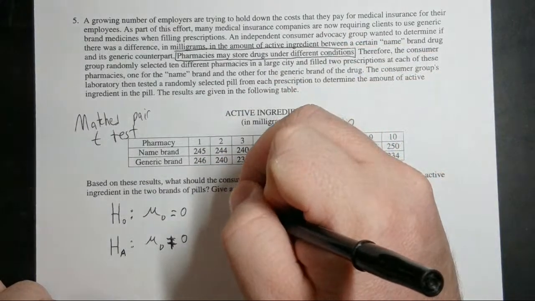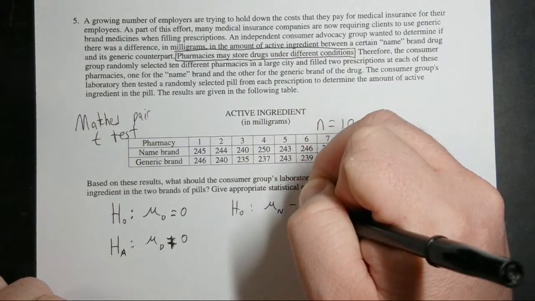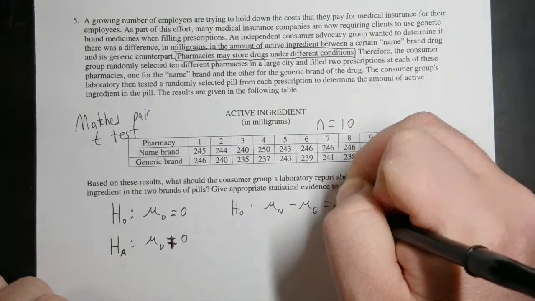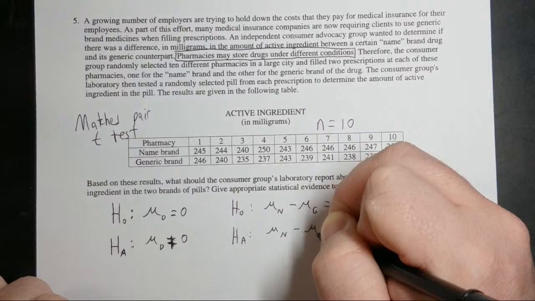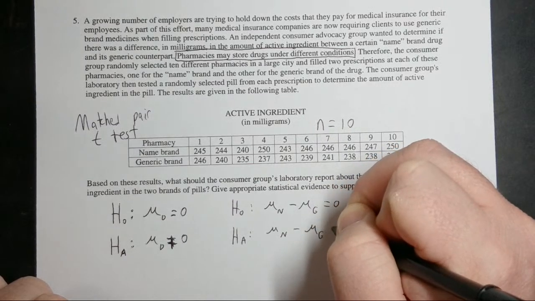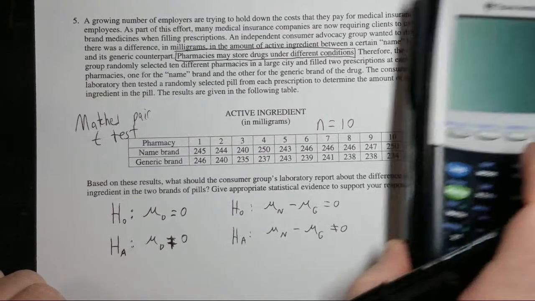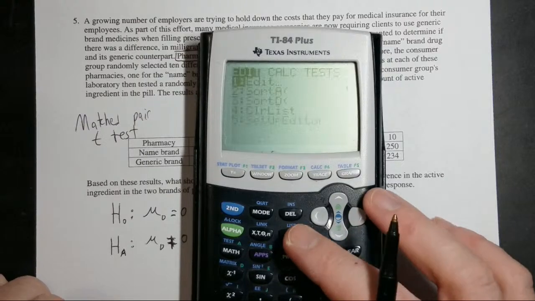Another way of putting this would be the mean of the name brand minus the mean of the generic is equal to 0, and the alternate could be something like this. That's also acceptable. Let me show you what the calculator should do. Make sure I got these numbers correct.